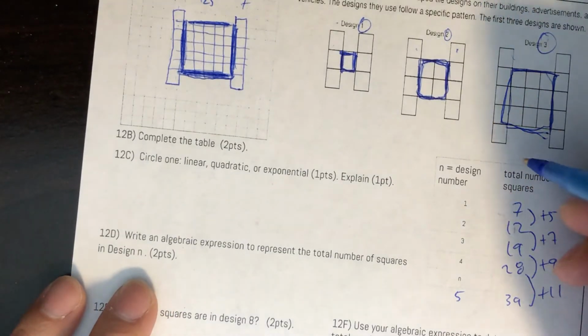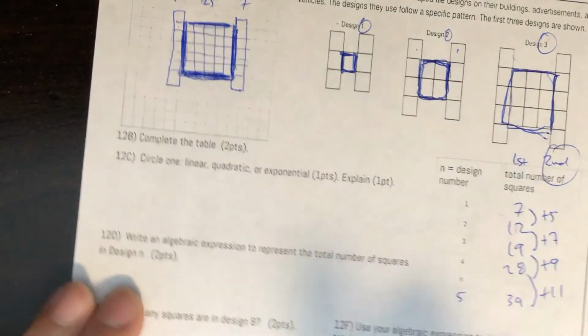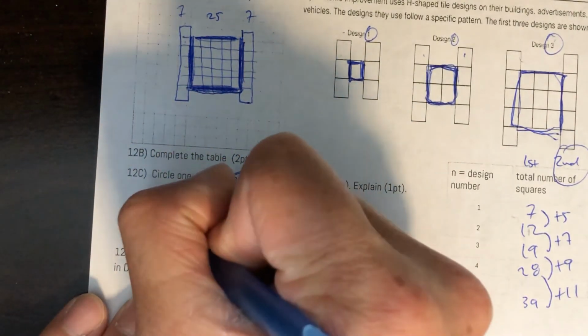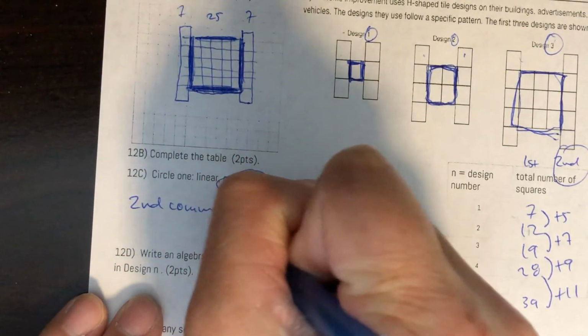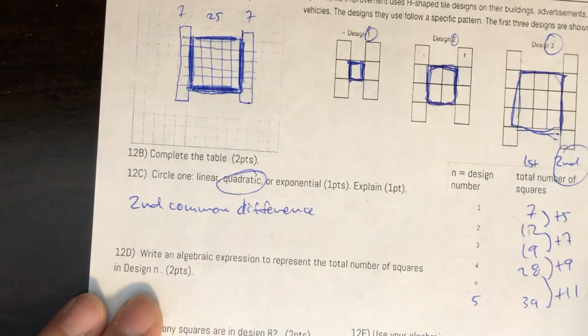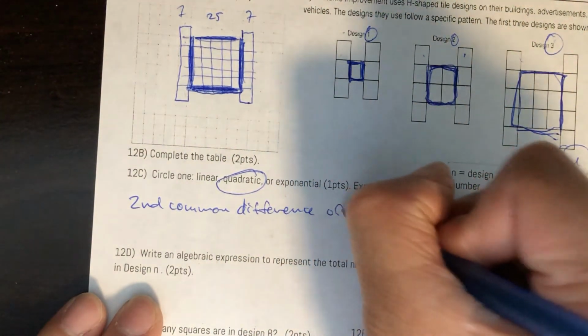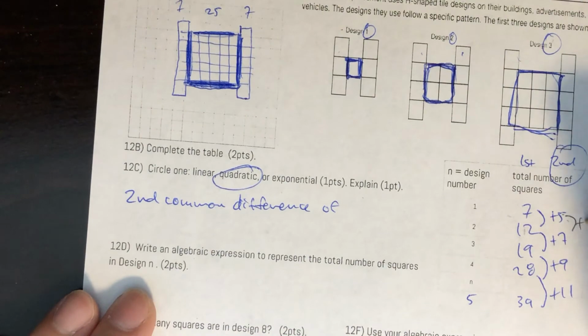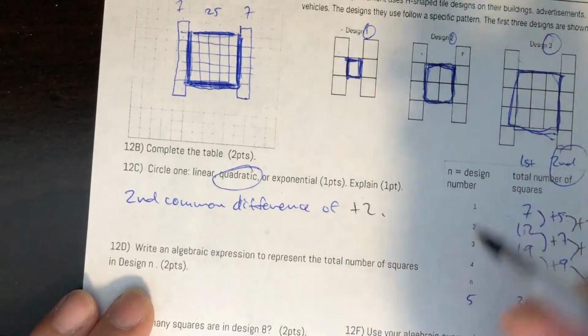Second common difference. So first, second, so I know it's going to have to be quadratic. Circle quadratic, explain. Second common difference of, well, here's just plus 2's, of plus 2.